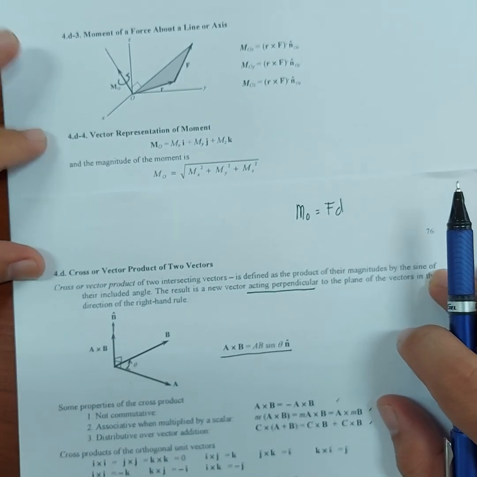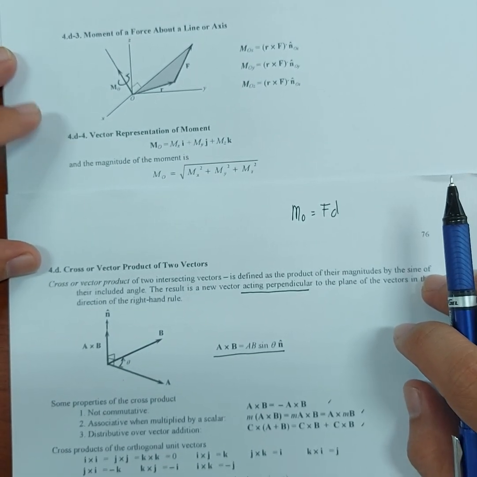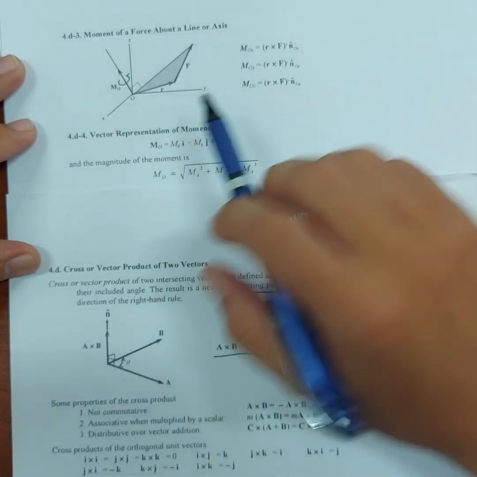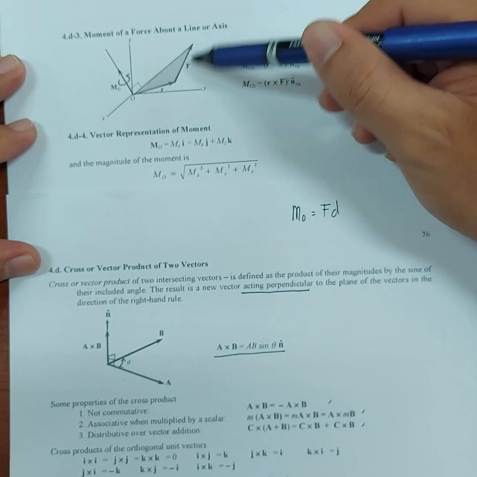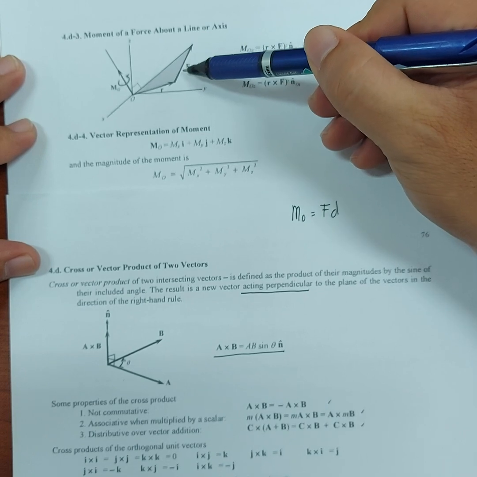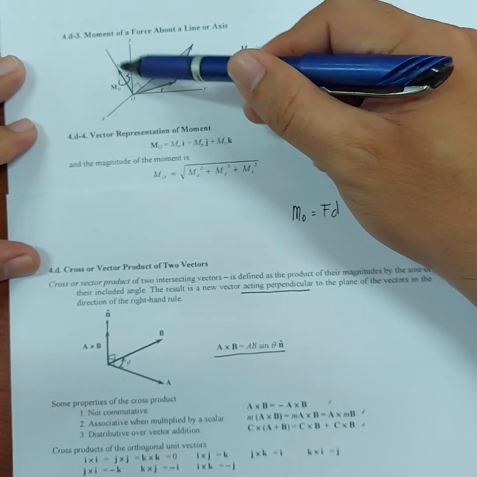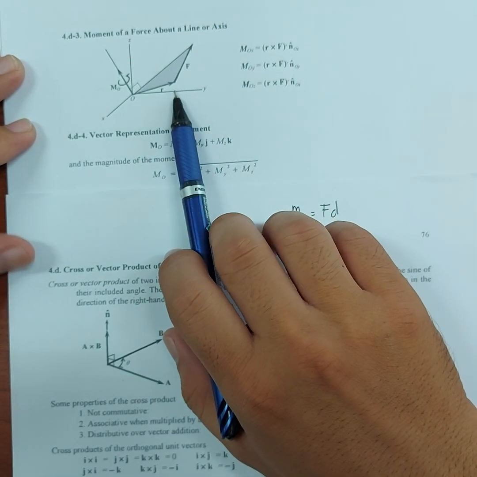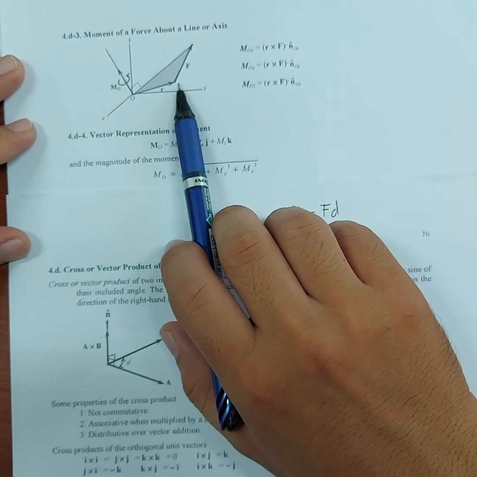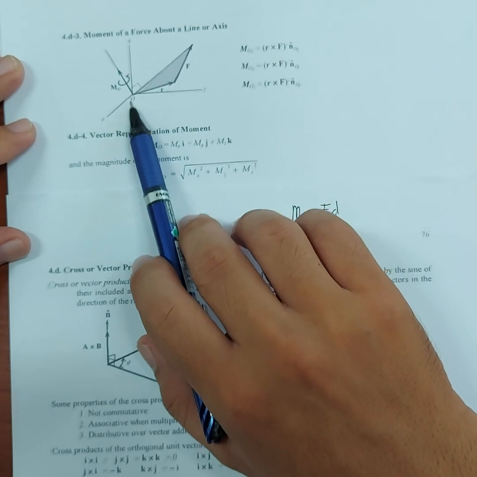Alright, to solve for the moment of a force about a line or axis, for example, this is our force. Let's solve its moment along this axis. So what we need to do is first solve the moment of the force about O.